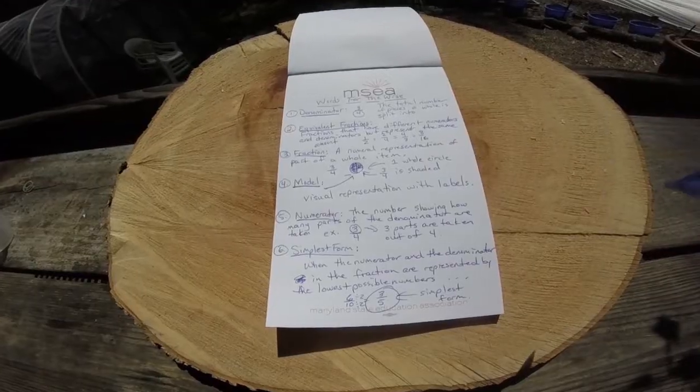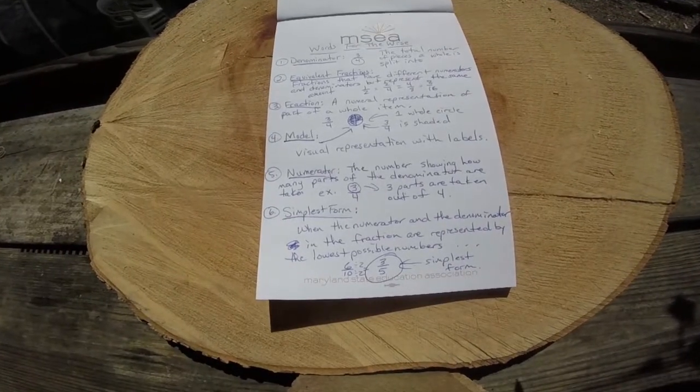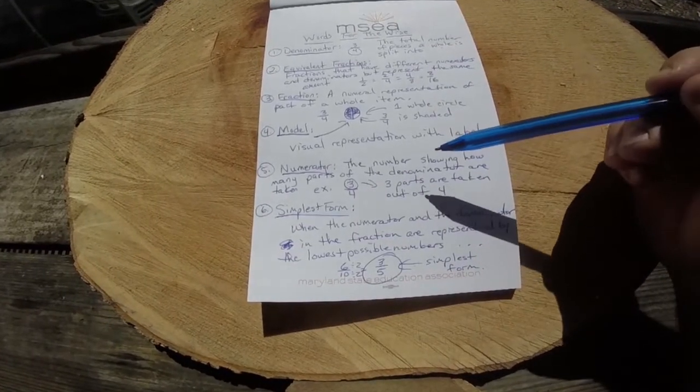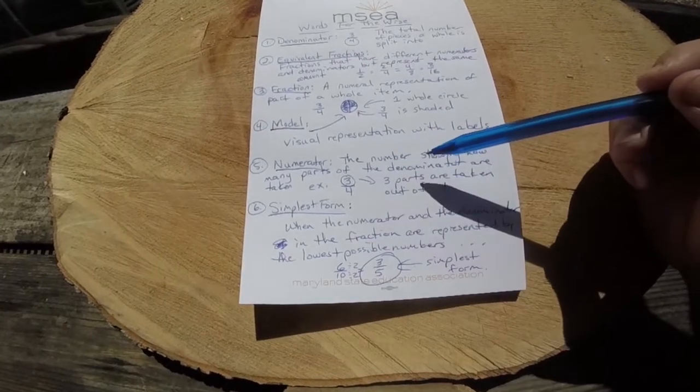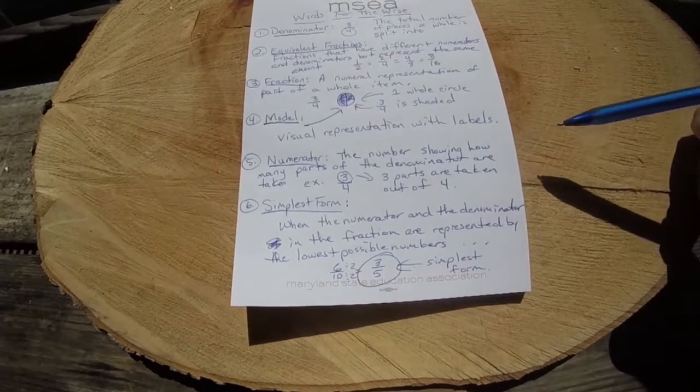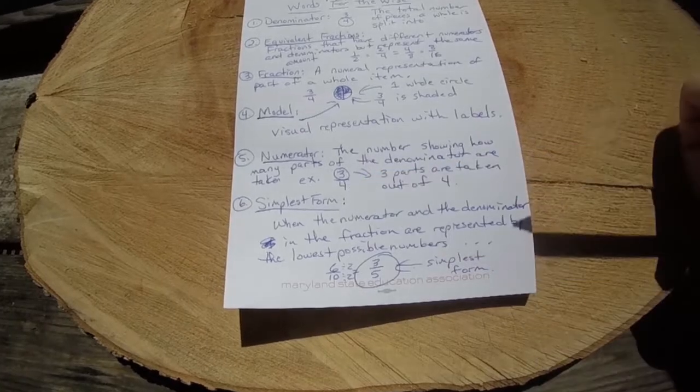Coming down here, we've already kind of gone over numerator. It's the number at the top of the fraction bar. It's the parts that are taken out of the total number of parts.